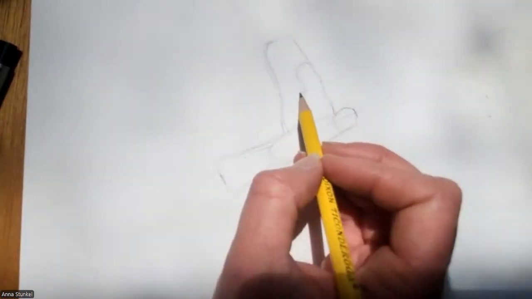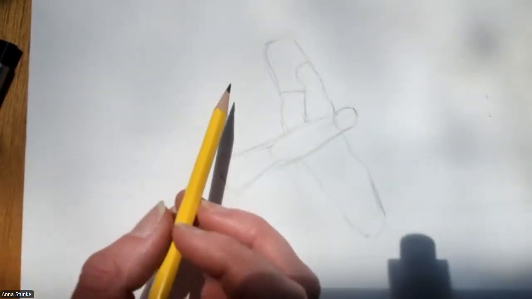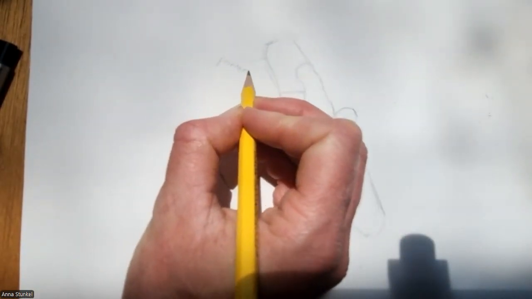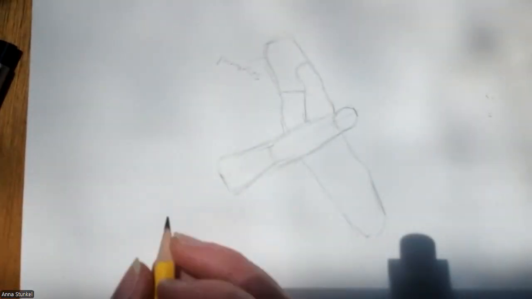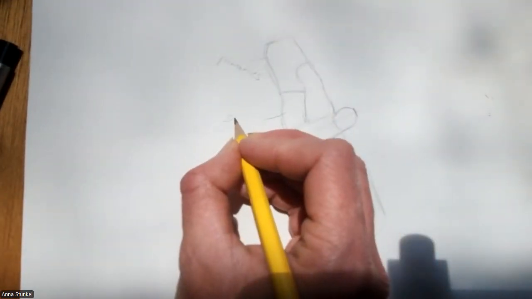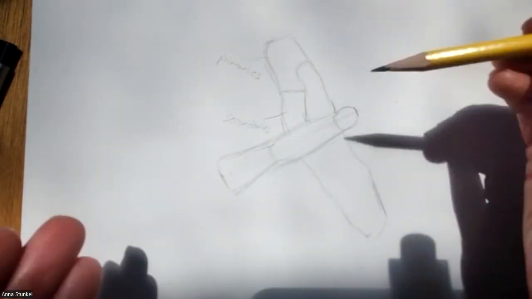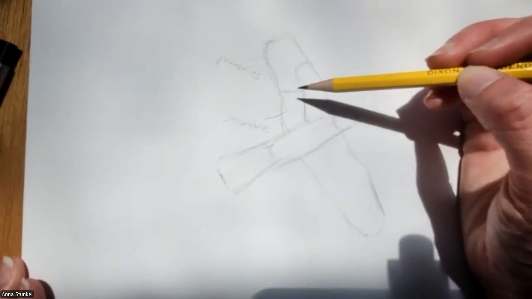So those are going to be the primaries and the secondaries. So here we have the primaries. And then the secondaries. So I like to just map out where those main feather groups are.